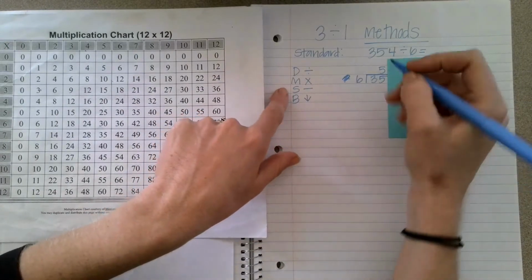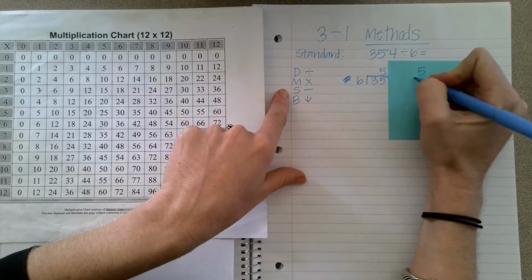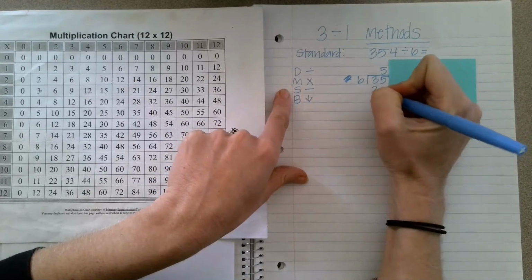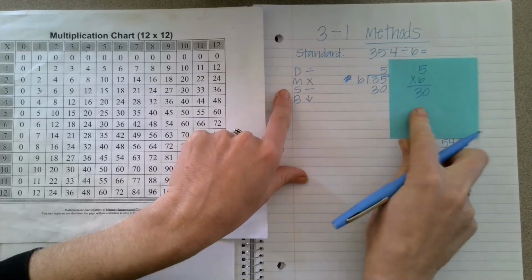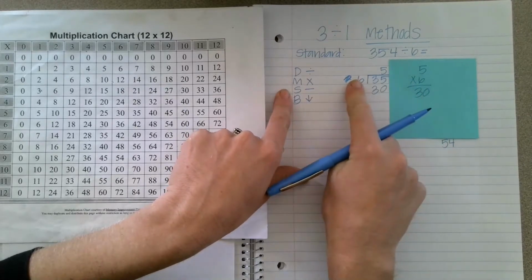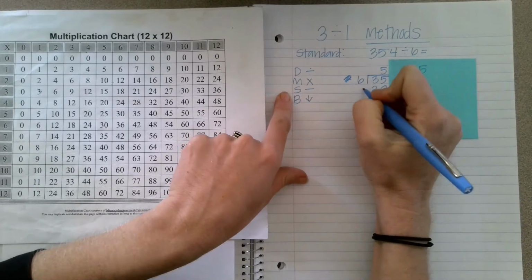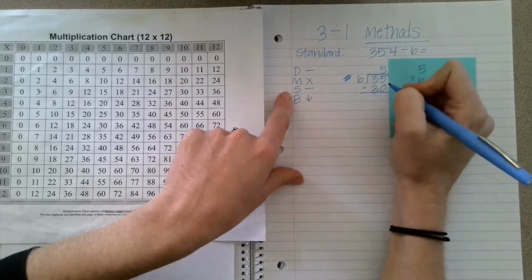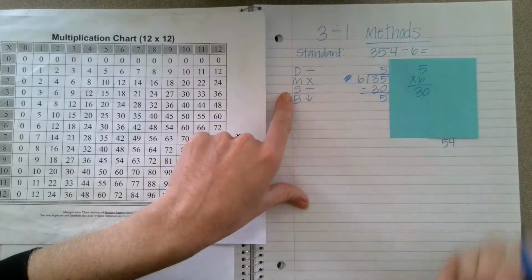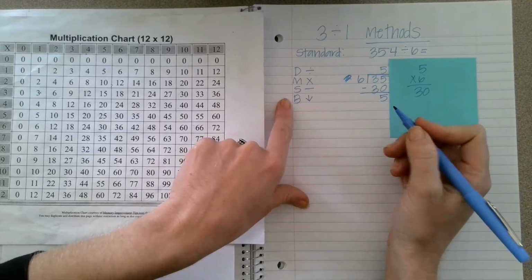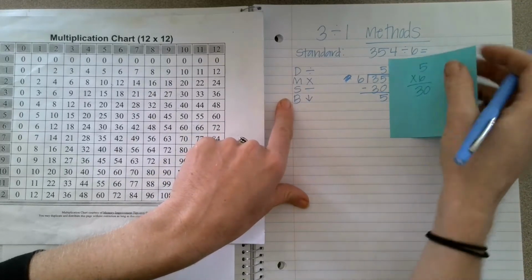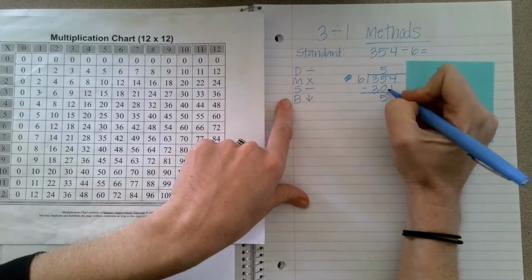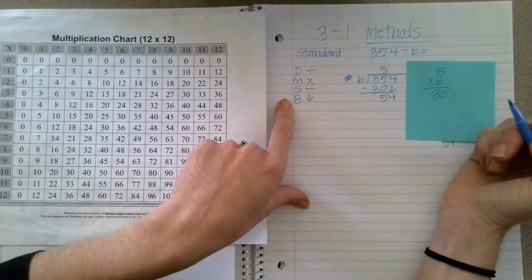I'm now going to multiply. 5 times 6 is 30. And that's where I get that from. Okay, I did 5 times 6 to get 30. I now subtract, because after I multiply, I subtract. And I get 5. 3 from 3 is nothing. Now I need to bring down. So I'm going to move my sticky note over 1, and I'm going to bring down my 4.